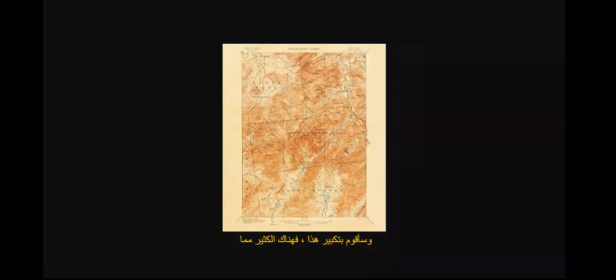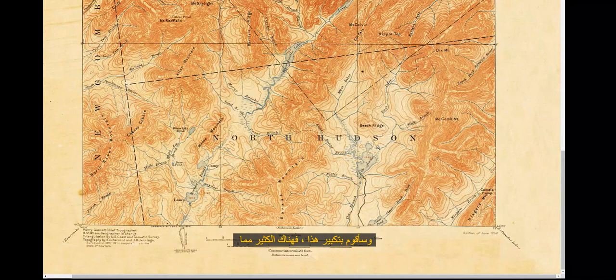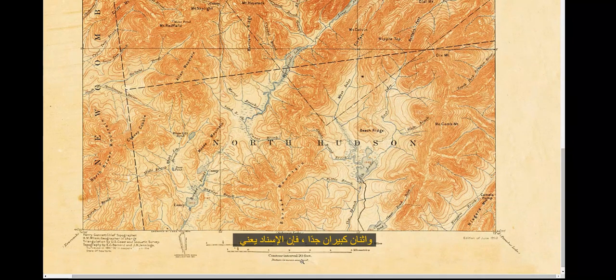Zoom in on this. There's a lot to like about this. It was printed in 1902, engraved in 1894, based on surveys done in 1891 and 2. That's so great. The datum is mean sea level, so we'll dig into that in a little bit.